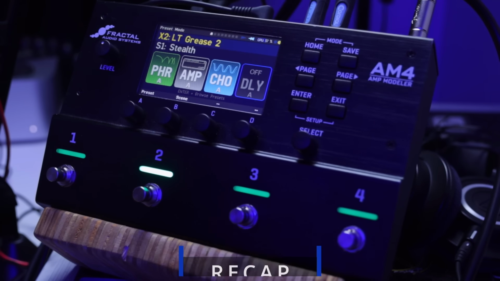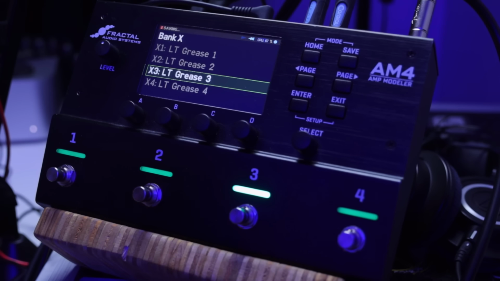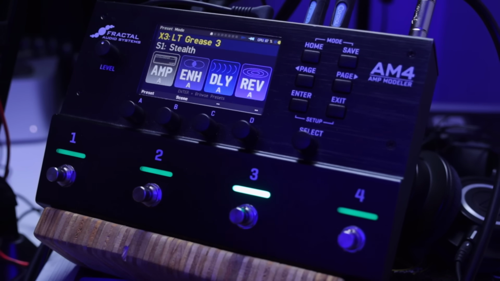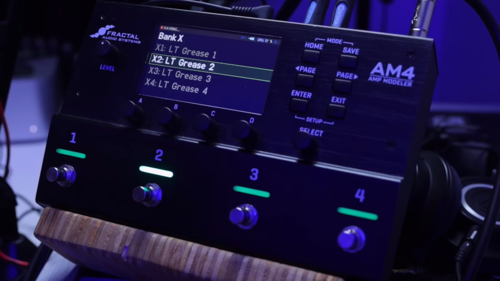What I will do is just recap and consolidate what I was talking about with the foot switching mode, effects, and channels over here. So we'll just go through an example. I'm currently on this LT Grease preset number 2. I've got it set up with a phaser, an amp, and a chorus at the moment. If I wanted to swap over to having, say, this preset where I've got the amp, the enhancer, the delay, and a reverb, I can just switch between those two really easily.